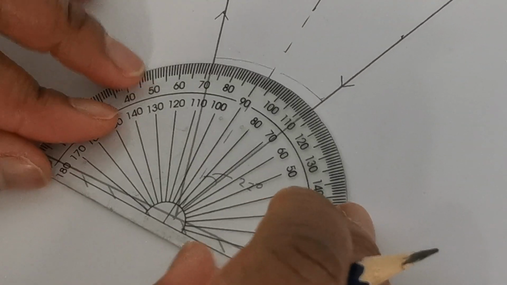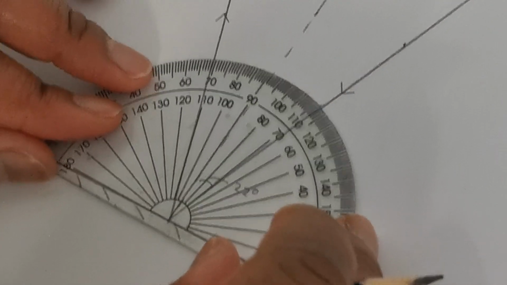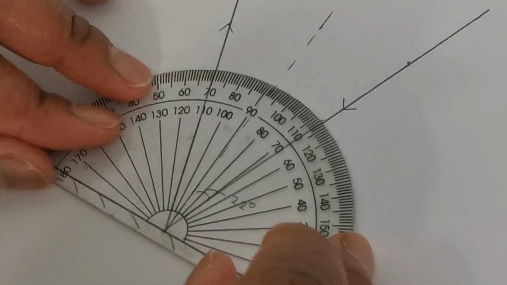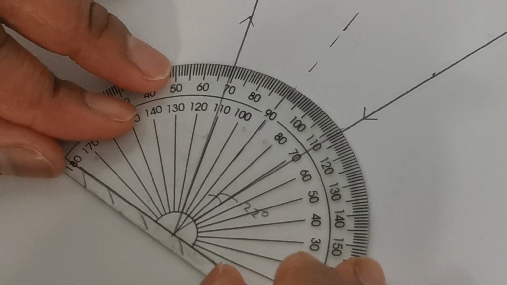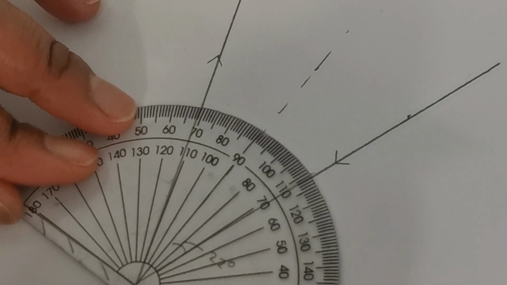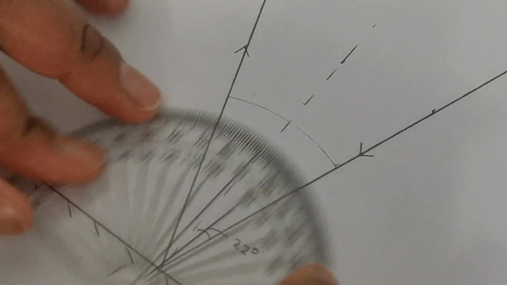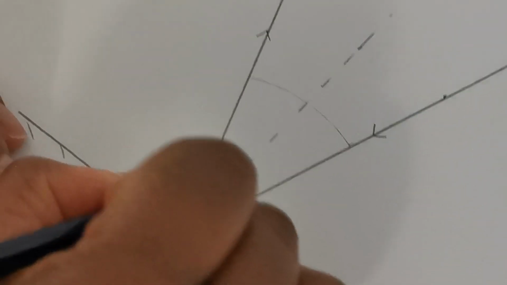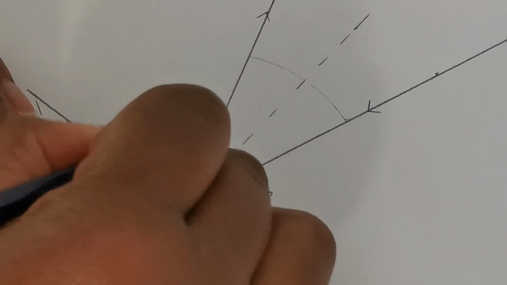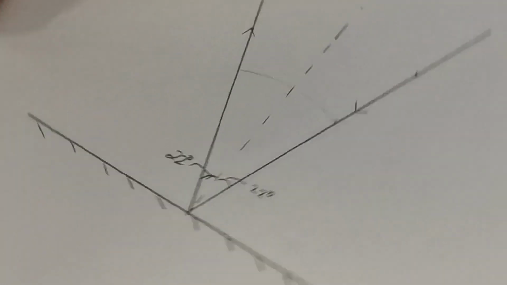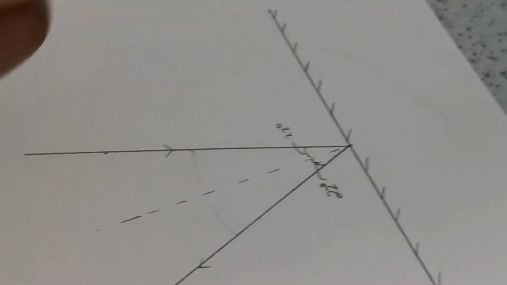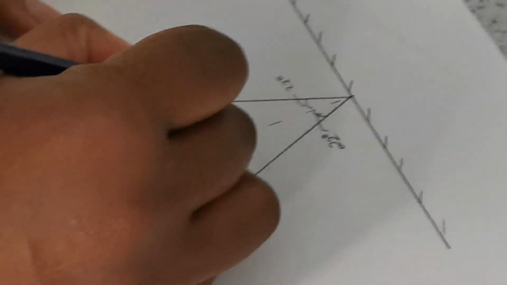And then the other side should be the same. Should the other side also be 22 degrees? It should also be 22 degrees. So yeah, if we look over there, it's just about 22 degrees. It depends on how the line is drawn. So the neater the line, the better the result. So, and this is the incident ray.